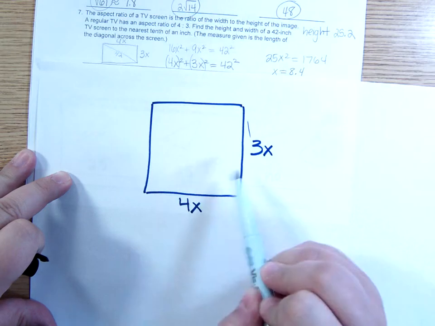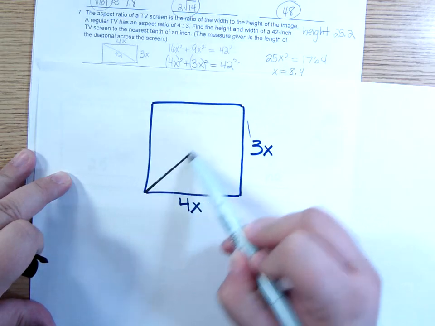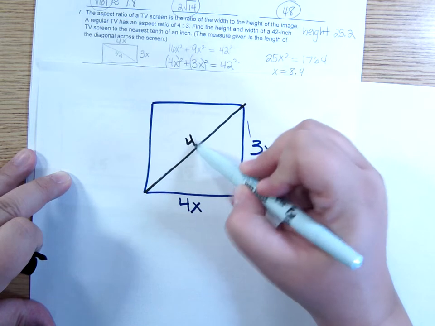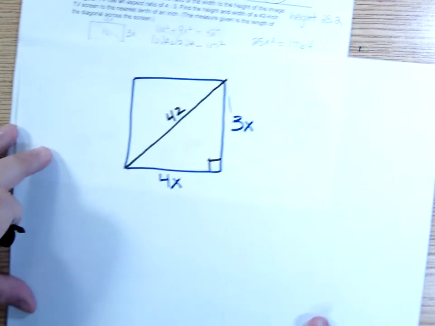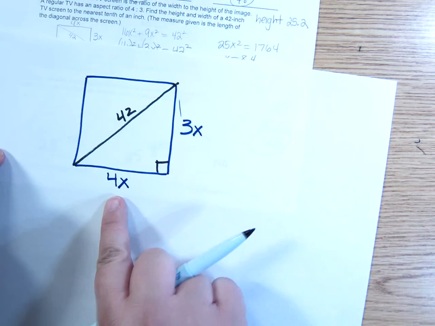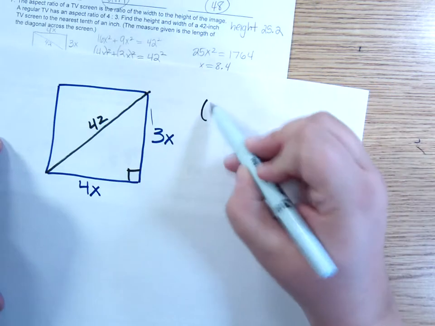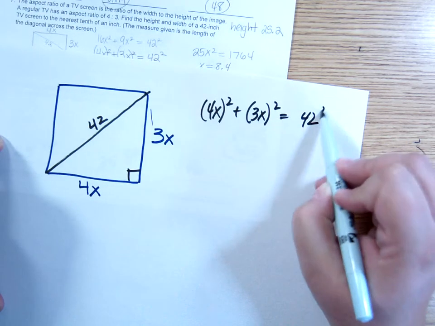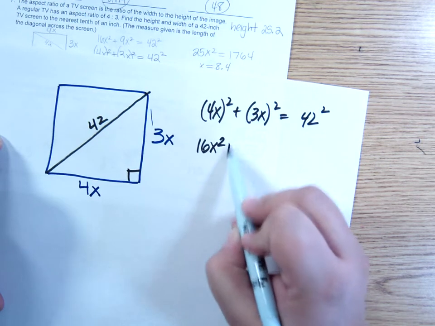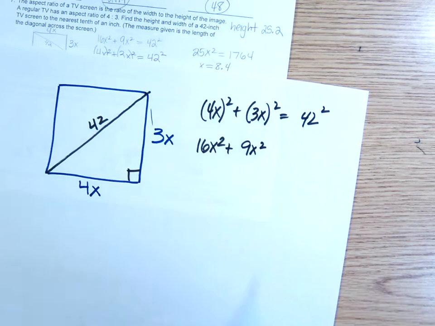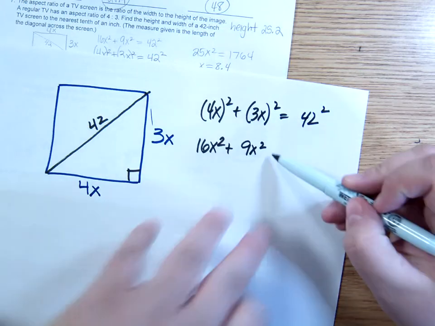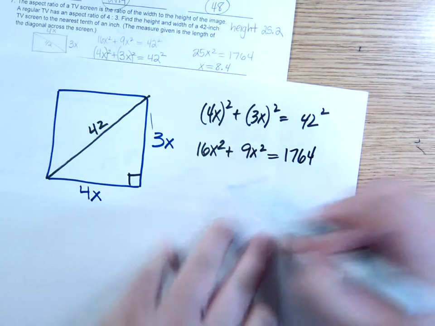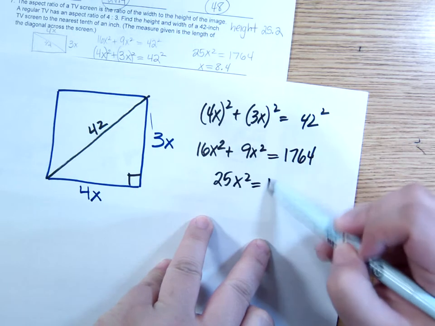So find the height and width of a 42-inch TV screen. The 42 inches, and it tells me this, is the diagonal. So this is a right triangle, and I'm going to use the Pythagorean theorem. So I have leg squared plus leg squared equals hypotenuse squared. So 4x squared plus 3x squared equals 42 squared. 4x squared is 16x squared, 3x squared is 9x squared. Don't forget to square the number. That's a common mistake. And then I have 42 squared, and I get 1764. So this is 25x squared equals 1764.